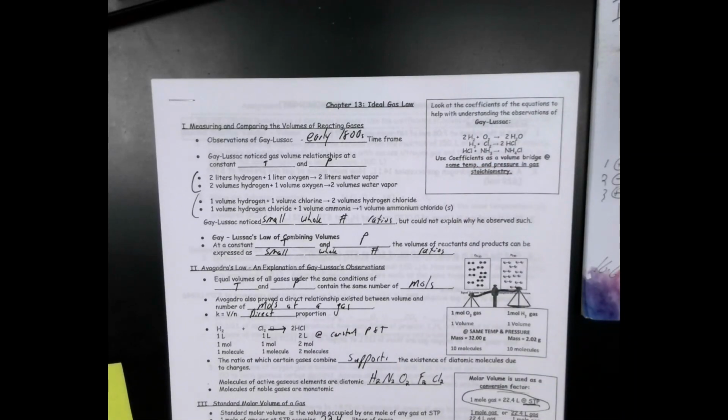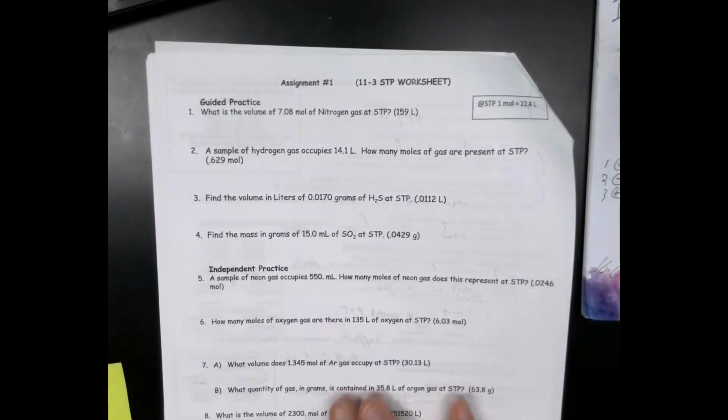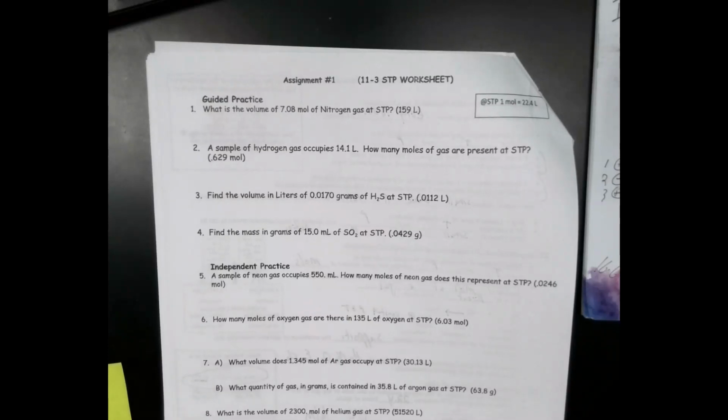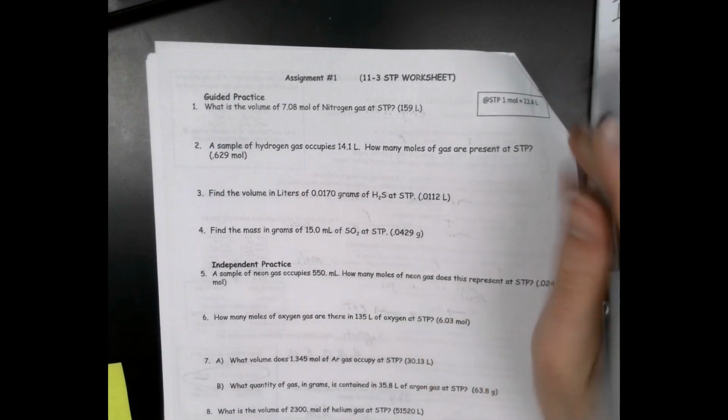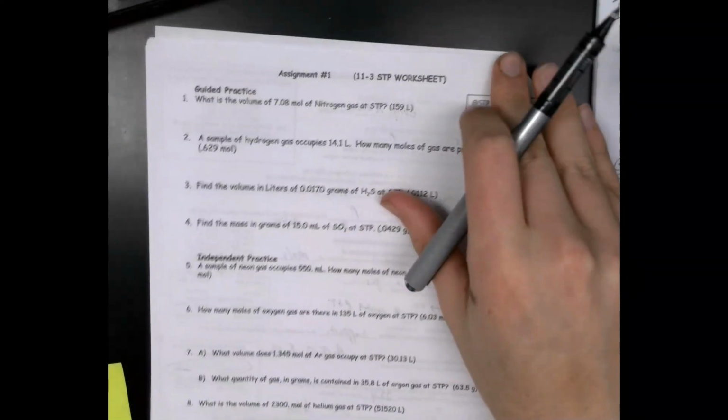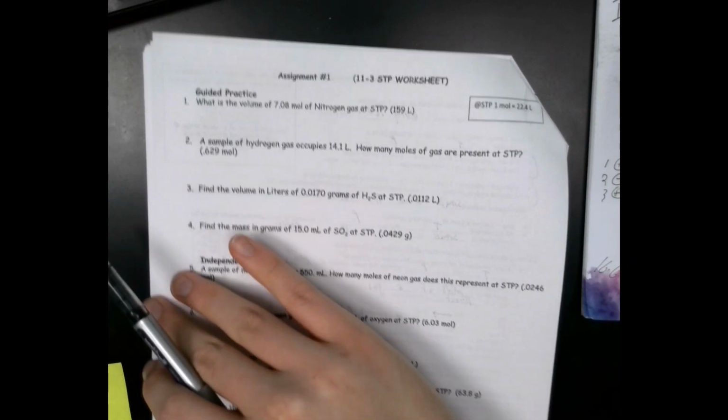So what we want to do now is apply this new idea of the standard molar volume of a gas to solve some very simple calculations at first, and then we will use more complex calculations as we go forward. If you look at assignment 1, these are just some very basic problems that allow us to convert from moles to liters and back and forth. We still want to use dimensional analysis here, and it gives you the conversion factor. So just think about it like converting centimeters to inches or grams to moles. We have a conversion factor. We can use dimensional analysis pretty easily.